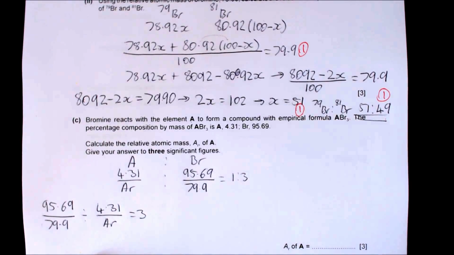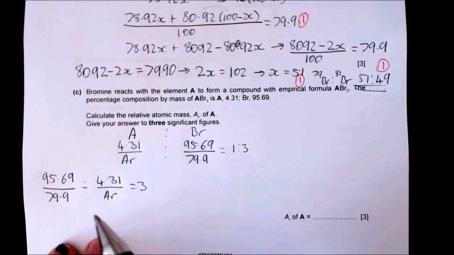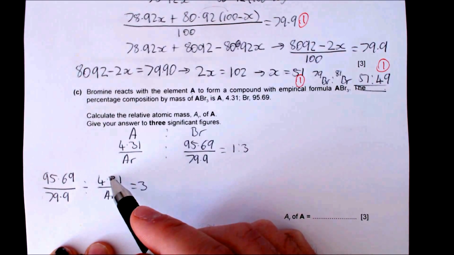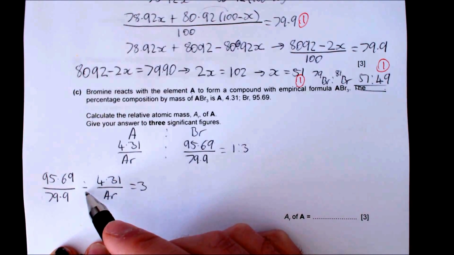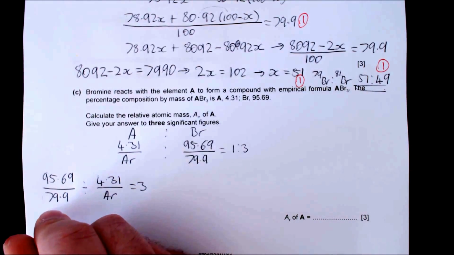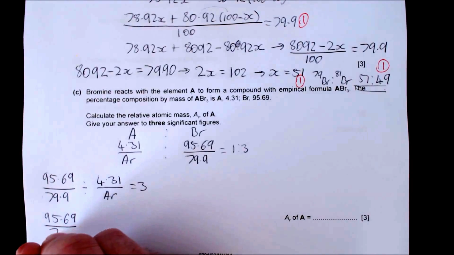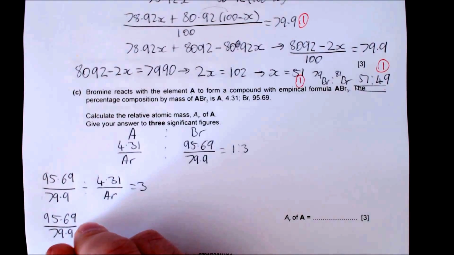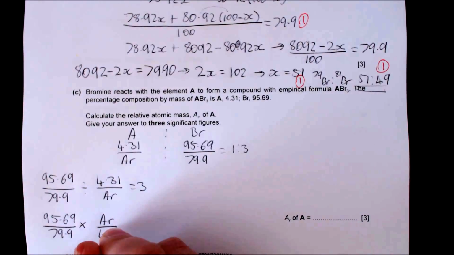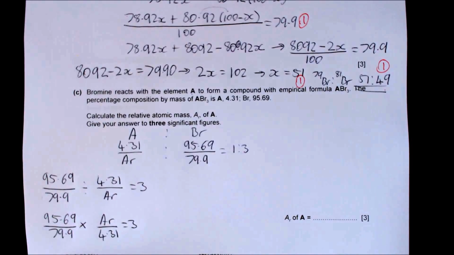Now, those of you who may remember these little bits of GCSE maths, you'll probably remember that when you divide 2 fractions together, what you do is you invert this fraction, flip this one upside down, and turn that into a times. So that's exactly what we're going to do. I'm going to write this down here, where we've got a little bit of space. So we've got 95.69 divided by 79.9, and then I'm going to turn that into a times, and I'm going to put Ar on the top, divided by 4.31, and that will equal 3. Okay, so that's what we've done there.